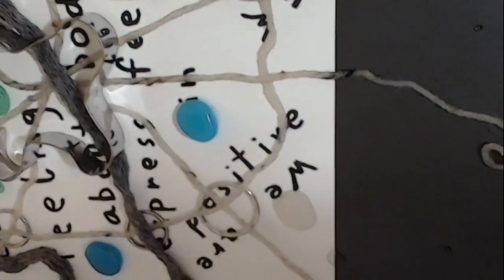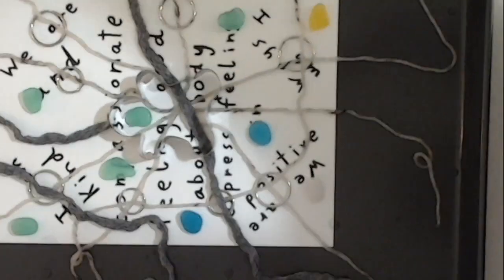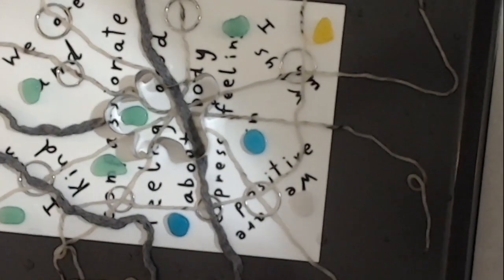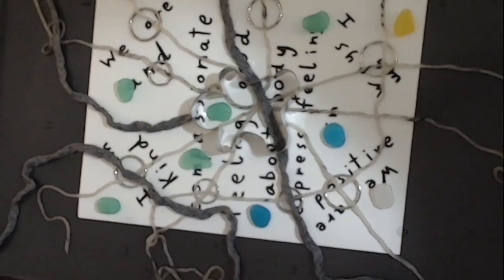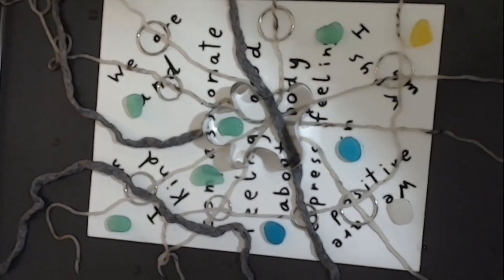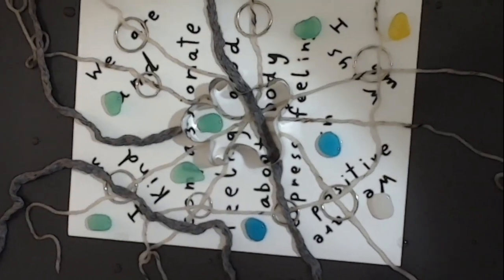So that's what I just did with the painting, or the future painting process. God darn it, I'm trying to get this thing. It's really hard to get that. I definitely need to get a tripod. Yeah, look at that. So that's what I did so far.